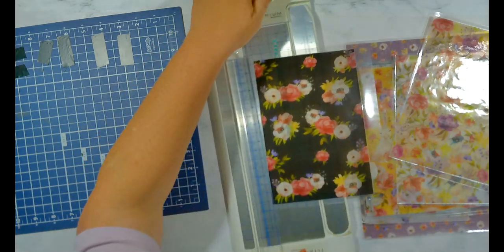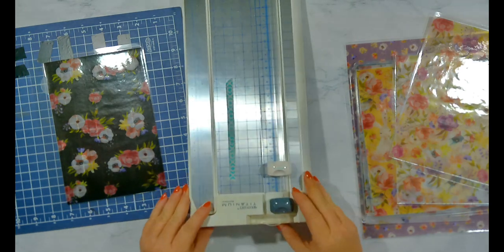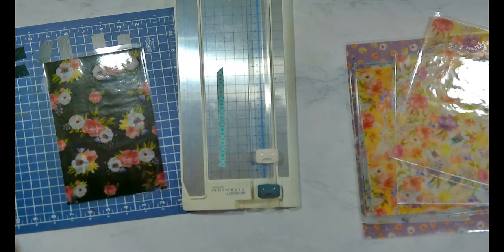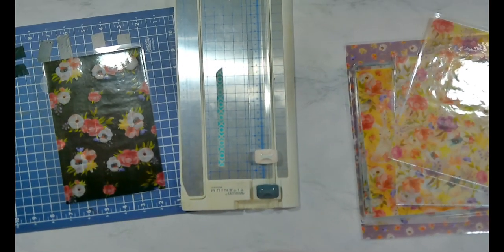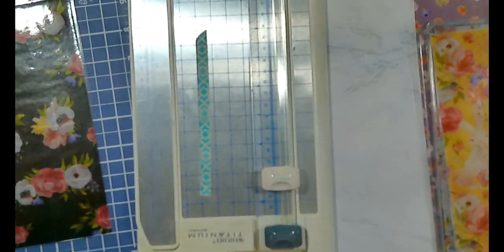I'm actually going to flip this around. Let me see if I can zoom in. Again, my paper trimmer is super well loved. Okay, that's as good as it's going to get.